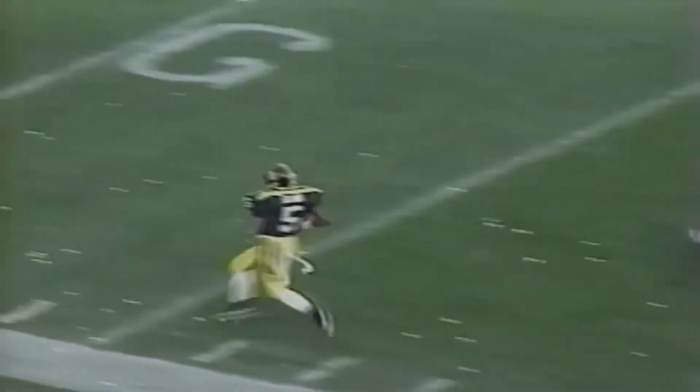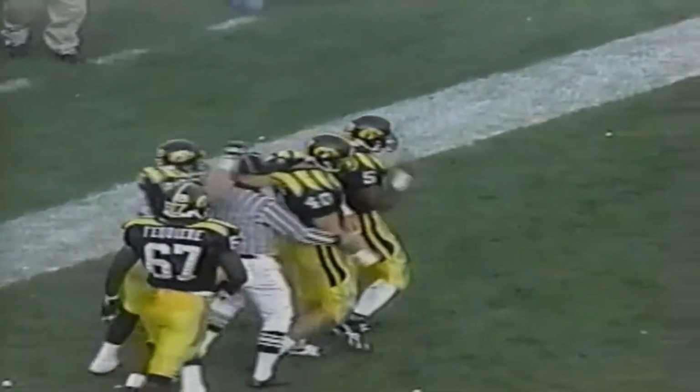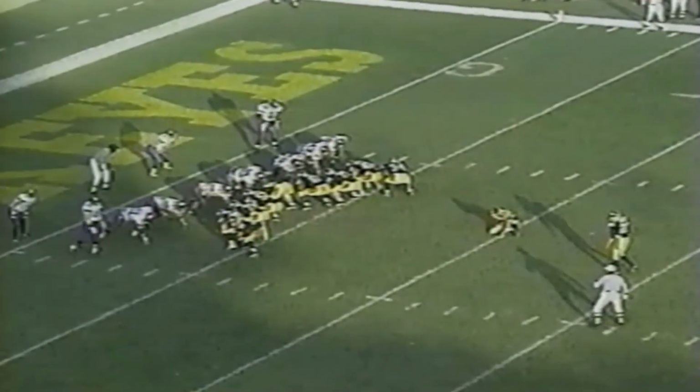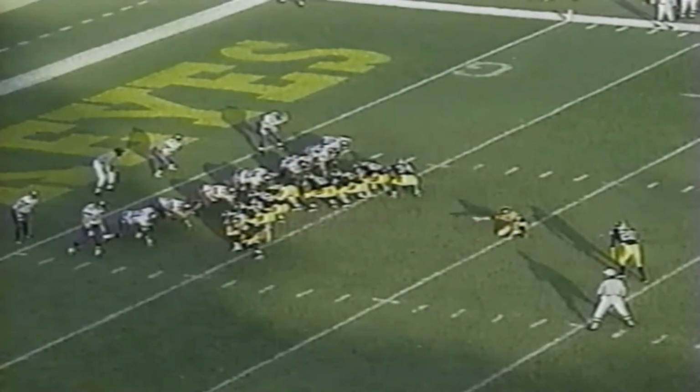Sedrick Shaw, look at him follow the blocks. Now burst of speed, 10-5, touchdown. Iowa pretty much having their way with Northwestern today. They went 63 yards in 6 plays, and they did it quickly. Only took 1 minute and 49 off the clock.